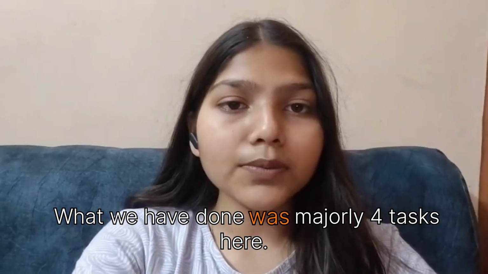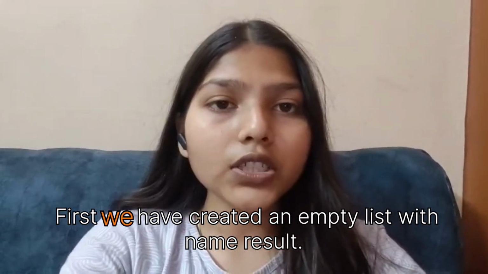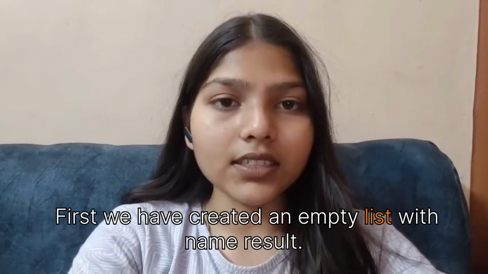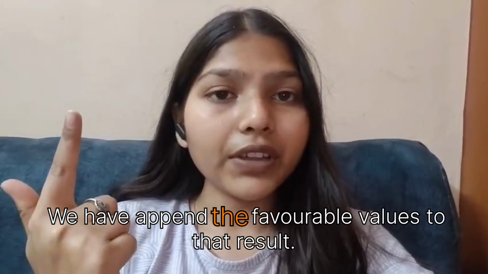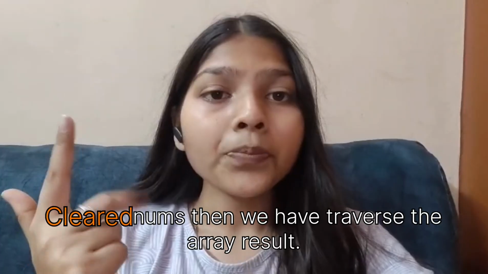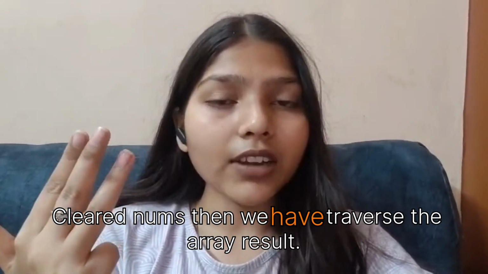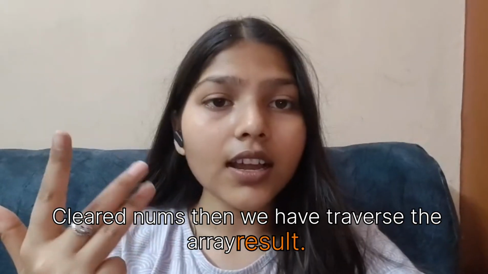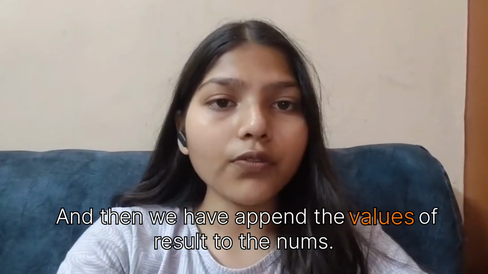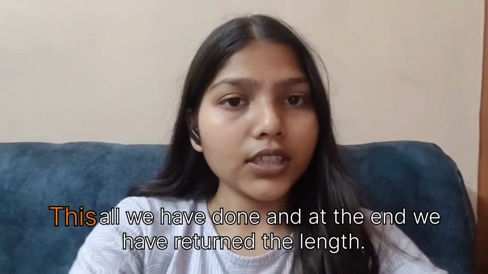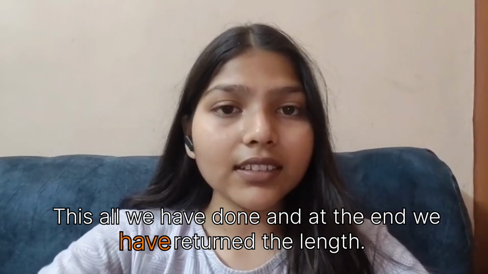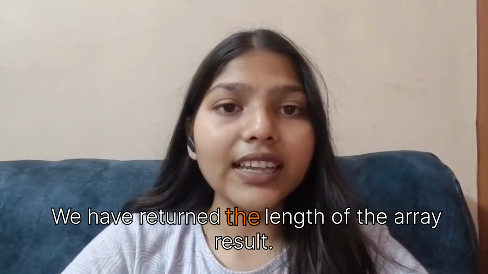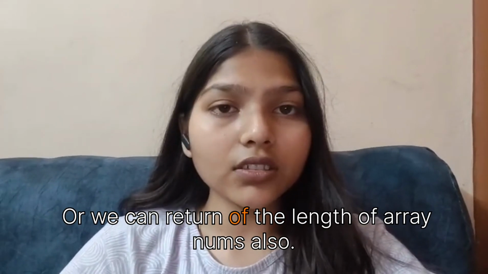What we have done was majorly 4 tasks here. First, we created an empty list with the name result. We appended the favorable values to that result, and cleared nums. Then we traversed the array result, and appended the values of result to nums. This is all we have done, and at the end we returned the length of the array result, or we can return the length of array nums also.